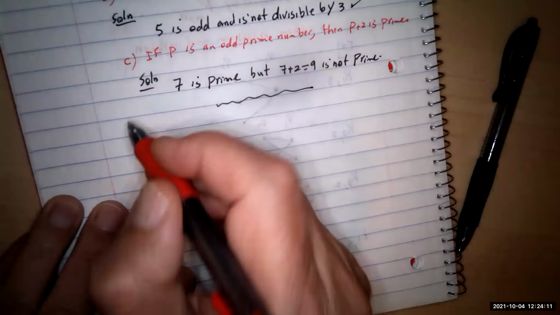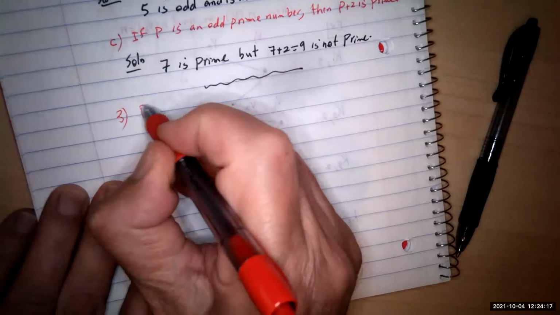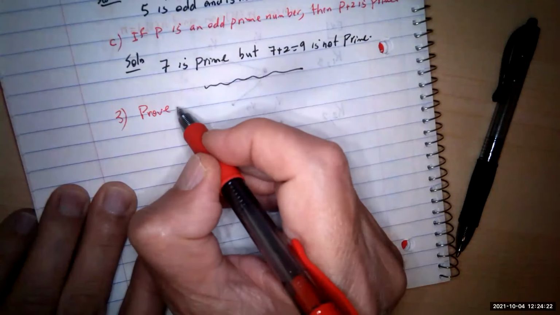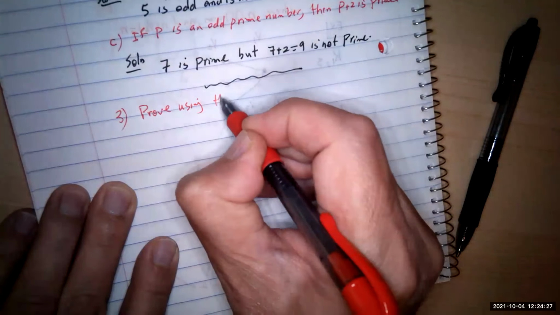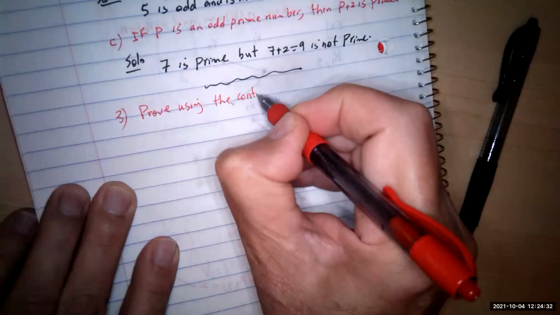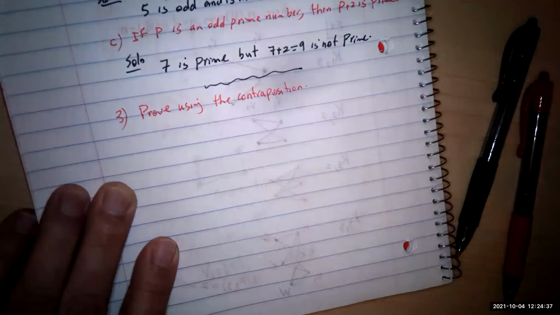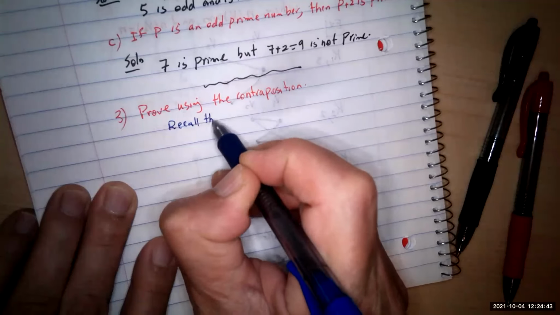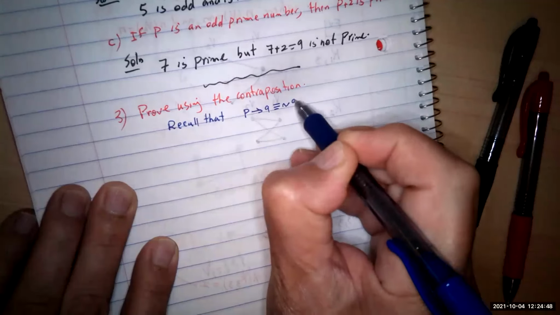Question number 3: prove by contrapositive. Let's see what you should prove. Again, you have the solutions, but I explain it. Prove using the contraposition. Remember, recall that if P then Q is equivalent to not Q implies not P.